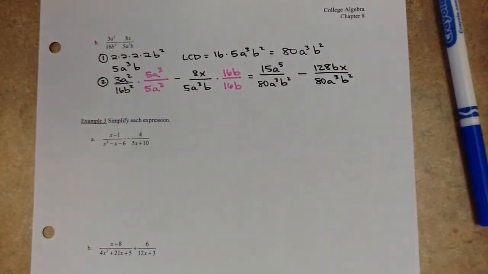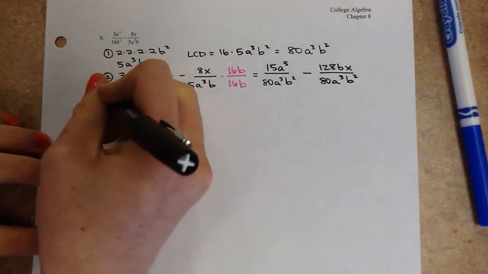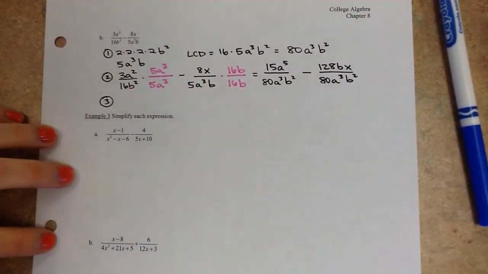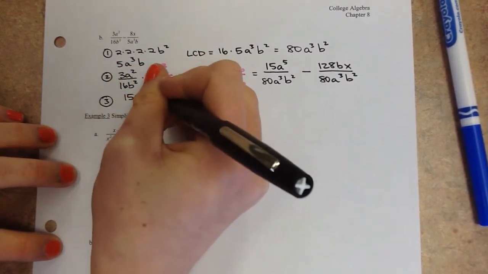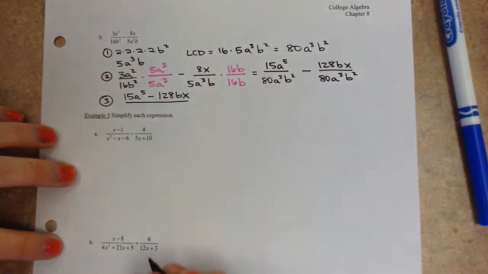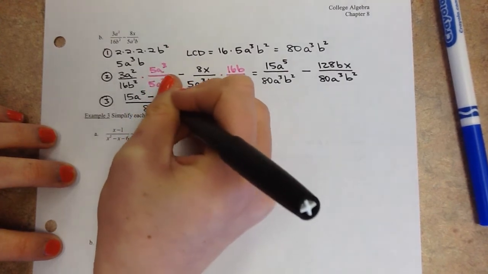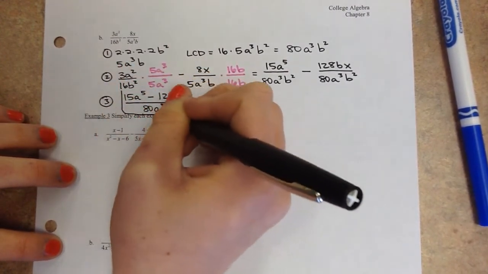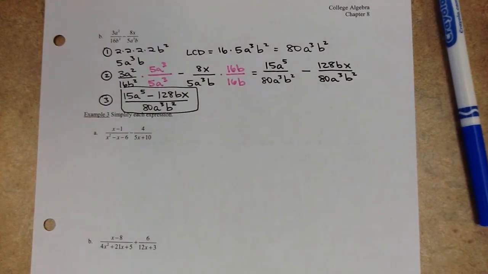Okay, so once I'm through with step 2, they should both have the same denominator, if I did it correctly. Then I can move on to step 3, where I just either add or subtract. So I take the 15 a to the 5th, and I subtract the 128b times x. They have the same denominator, so I can put it all over a common denominator. And just like the last one, there actually is not anything that you can reduce at all. So that is your final answer.